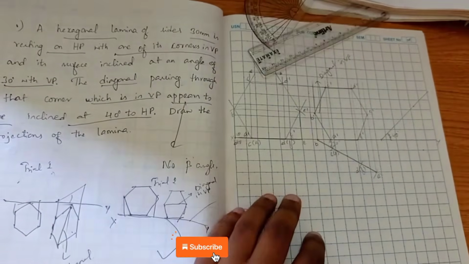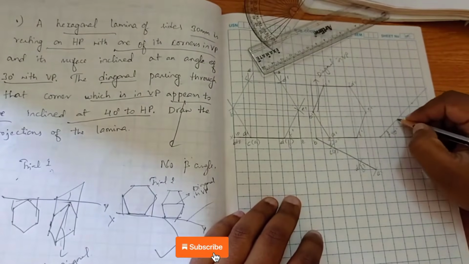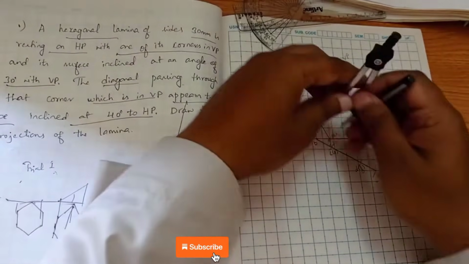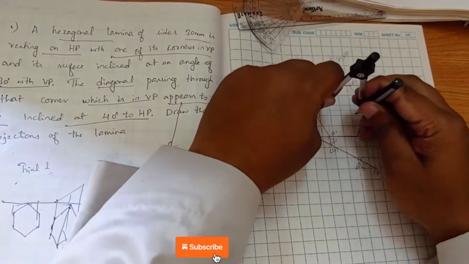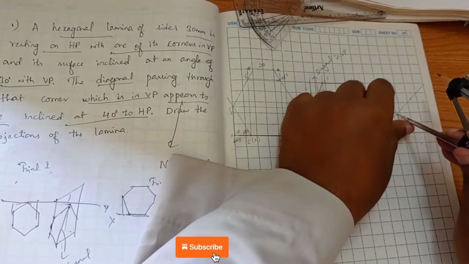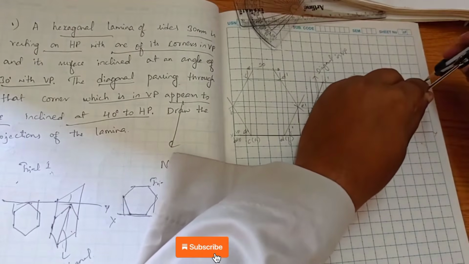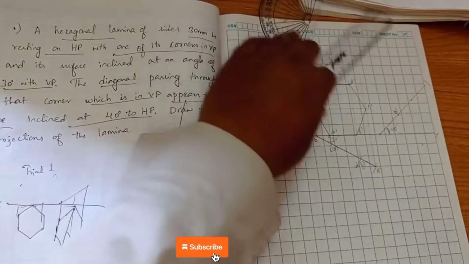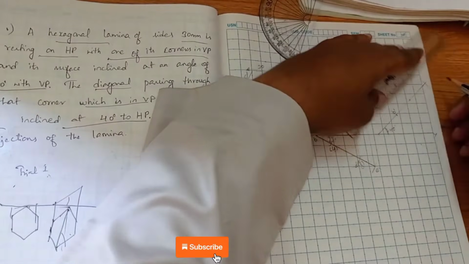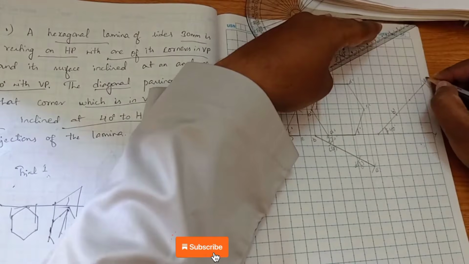Okay, so now we have to take this B dash. So we have to place it with respect to the diagonal. B dash, E dash we have put it.